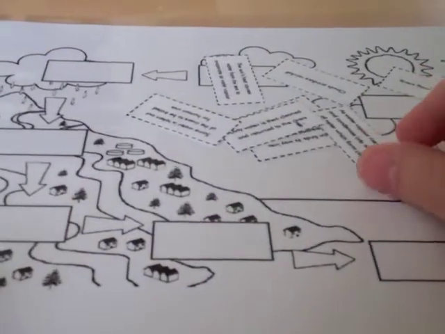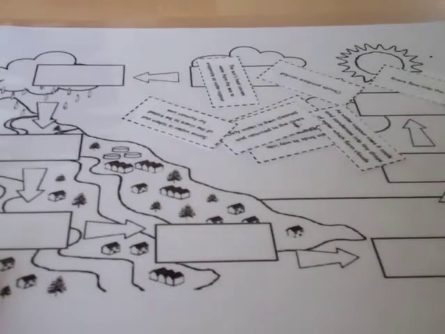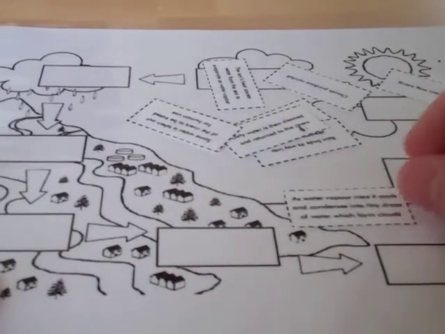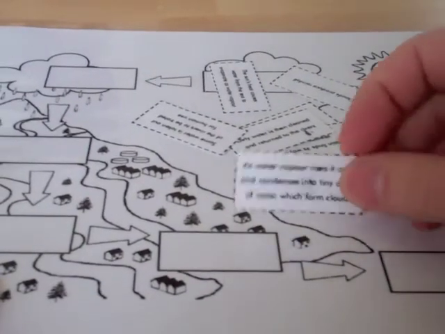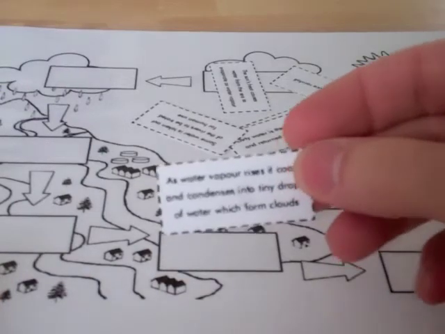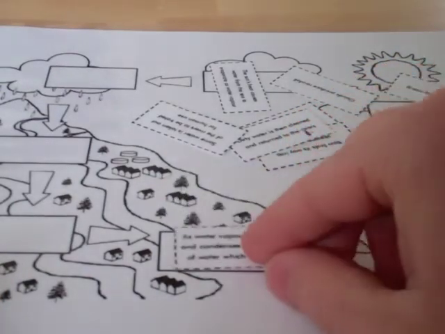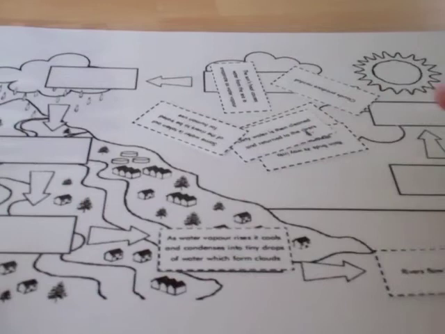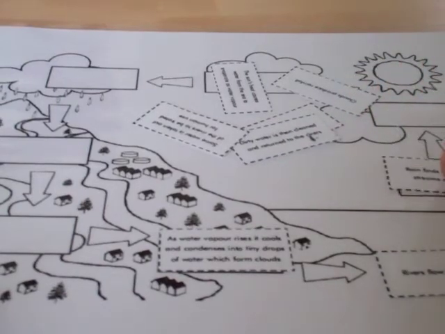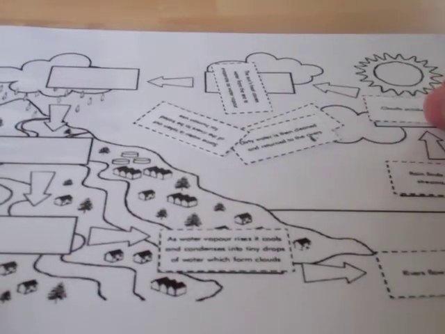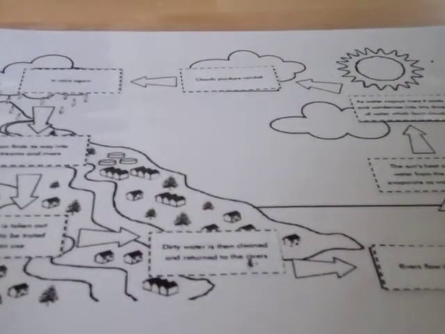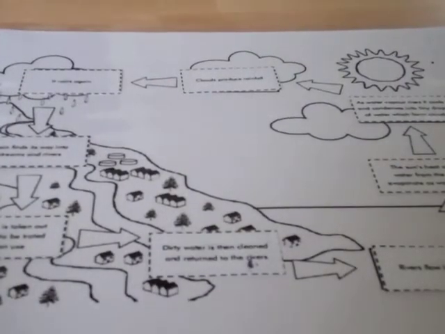So in your groups you'll get a sheet with some pictures and some pieces of paper with descriptions. You'll have to read each description carefully and decide where on the chart they should go in order to complete your water cycle. When you've finished your water cycle, it should look like this.